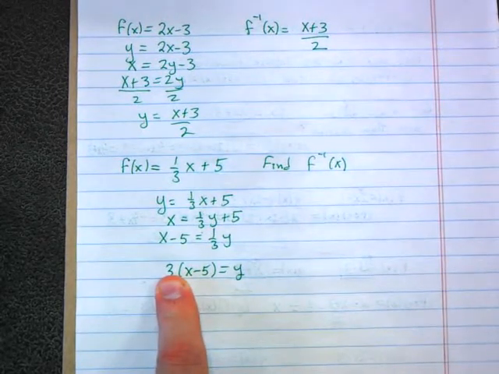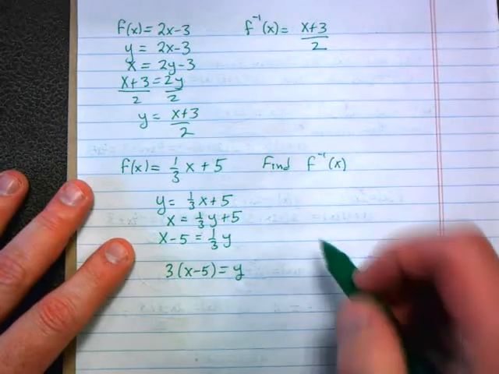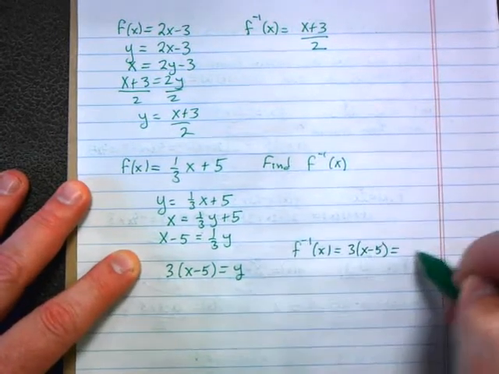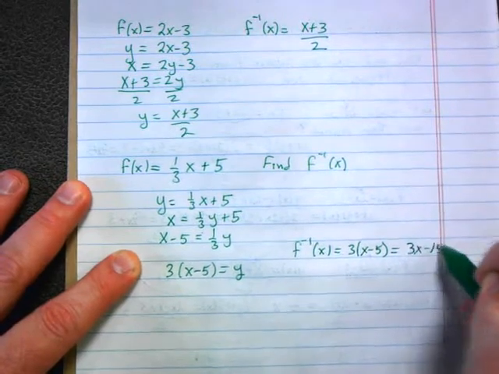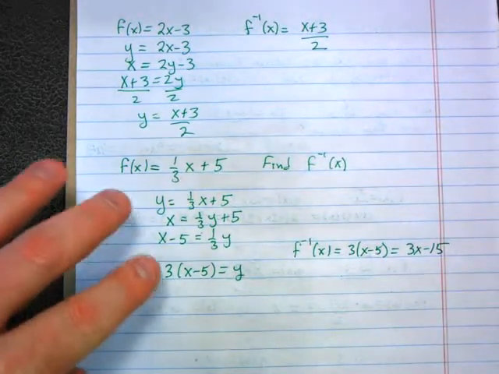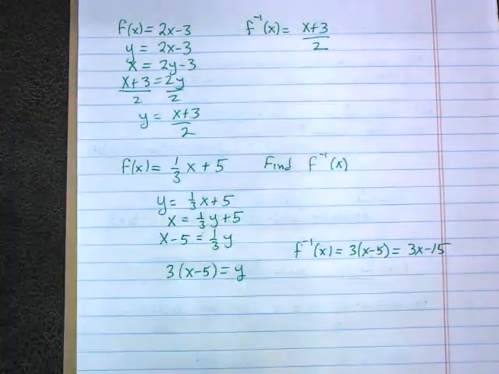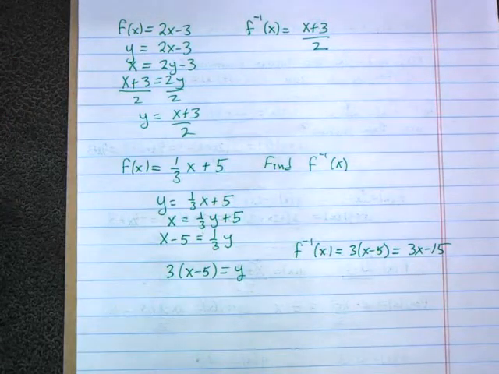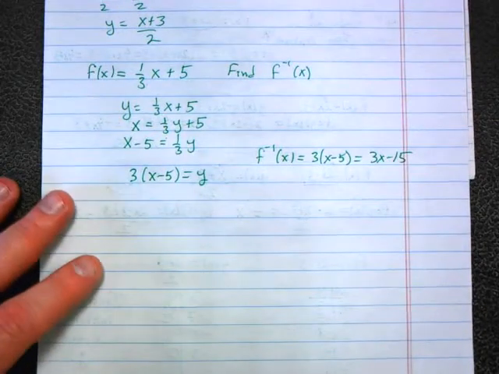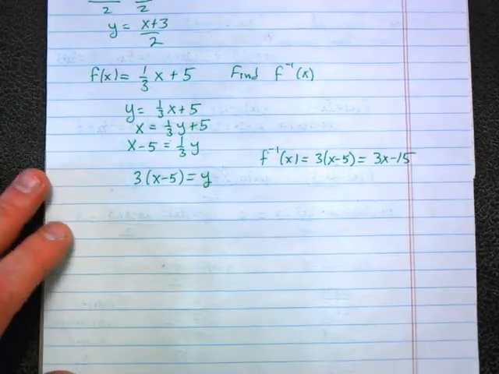And just, does it look like it's reasonable? I mean, here we're dividing by 3 and adding 5. Here we're subtracting 5 and multiplying by 3. Do those seem like opposites? Yeah, they do. All right, so our answer would be f inverse is 3 times x minus 5. Of course, you could distribute and write it as 3x minus 15, but then it doesn't quite look as obvious that they should be inverses. But either answer would be fine.